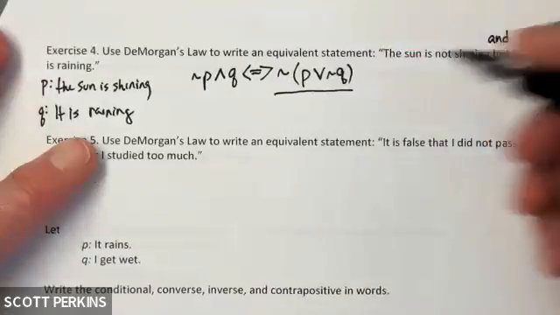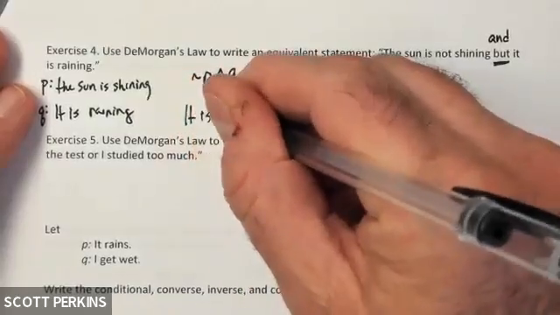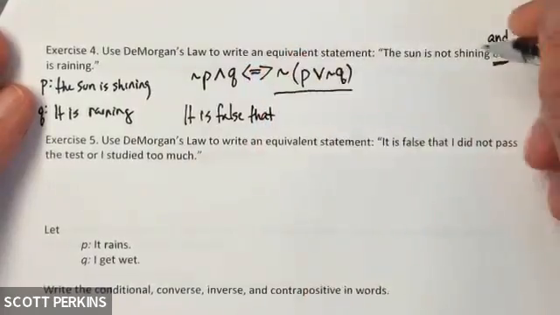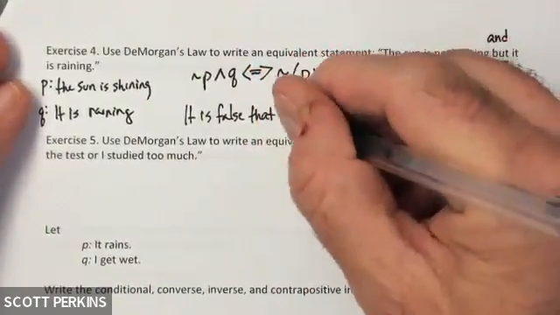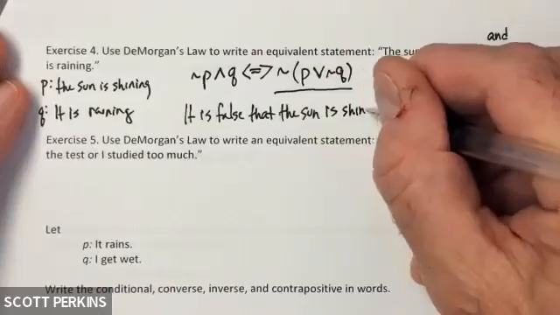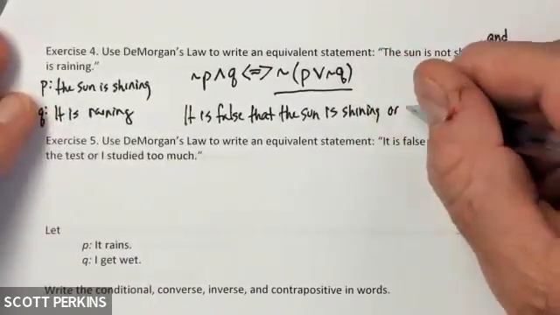So now writing this out, there's a squiggly out in front. That means it is false that, or you can write it is not true that if you prefer. It is false that P, the sun is shining, or, and then squiggly Q, it is not raining.